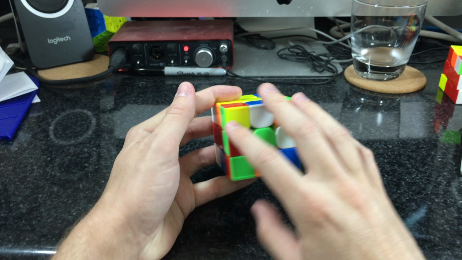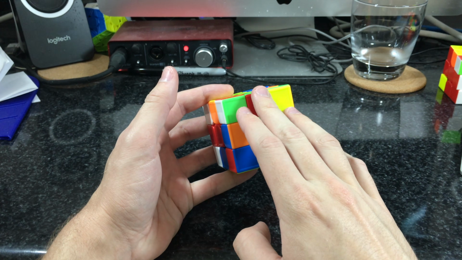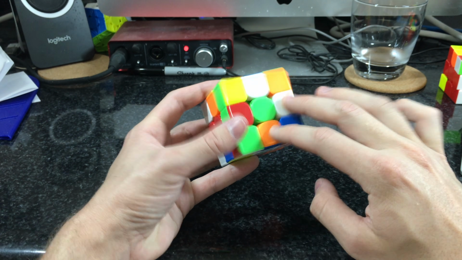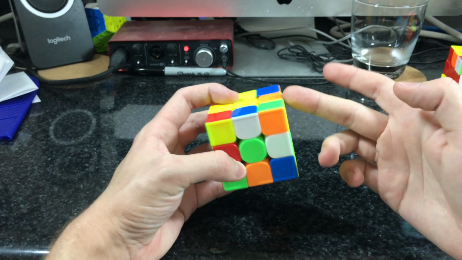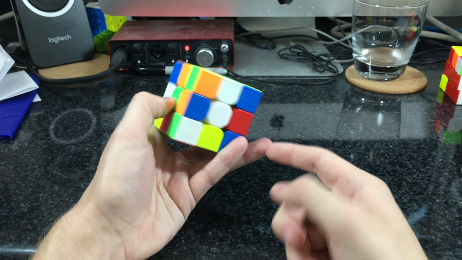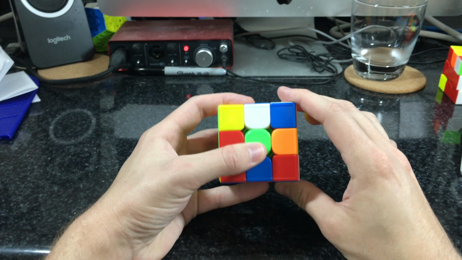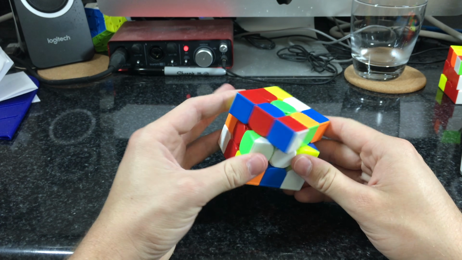So now the good are here and the bads are here. Can move this other bad down onto the face and the other one's just a D2 away. So that's another 4-move way to do this EO.